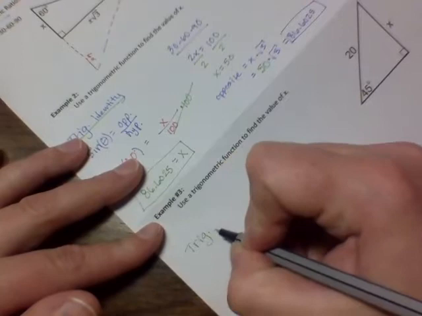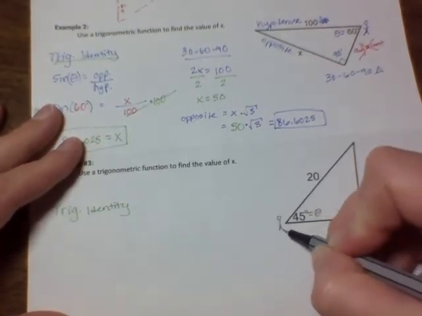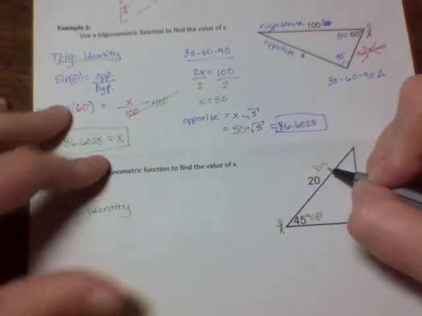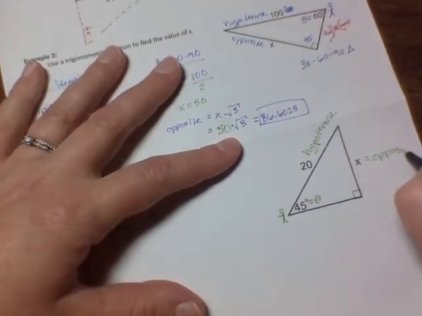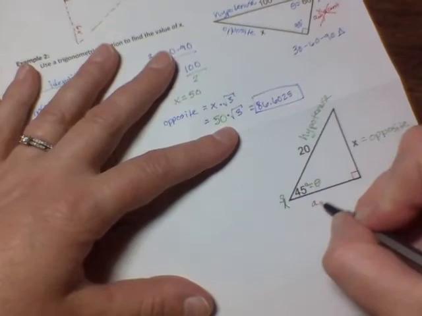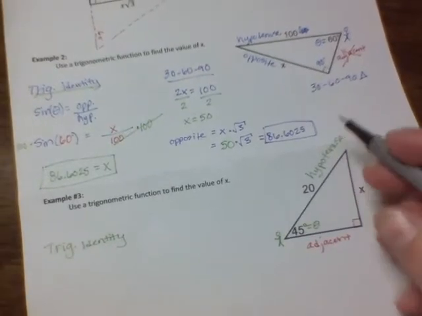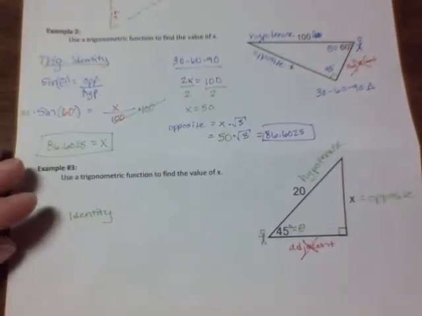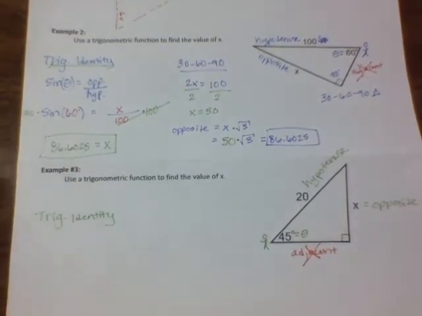I'm going to do the first way, which is using your trig identity. And with the trig identity, remember that this is your theta, or where you're standing. And so that means that this is the hypotenuse. This is the opposite. And this one over here is the adjacent. And just as before, the hypotenuse equals something, the opposite is equal to something, but the adjacent has no variable or no number there. And so we are going to use, again, sine, since sine is the one that doesn't use adjacent.